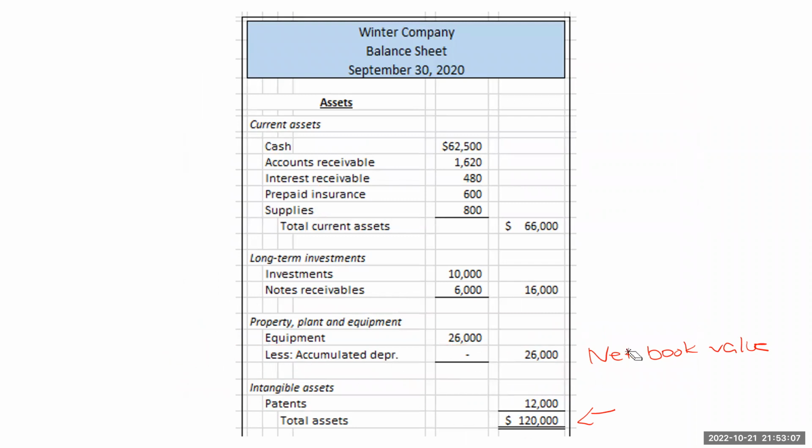Go ahead and try that practice exercise just to make sure you can properly categorize different items in the right balance sheet classification.